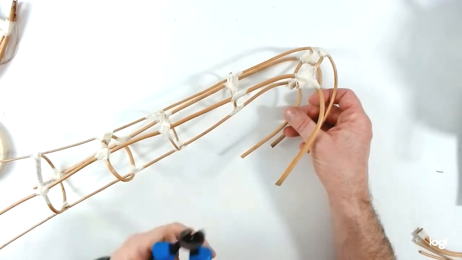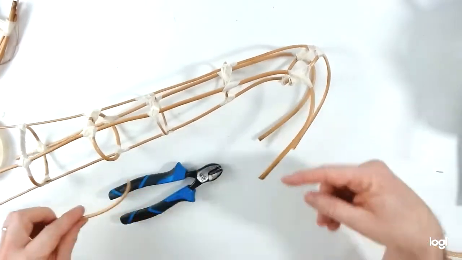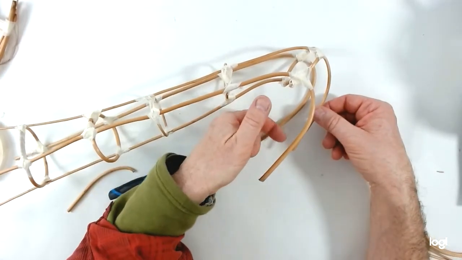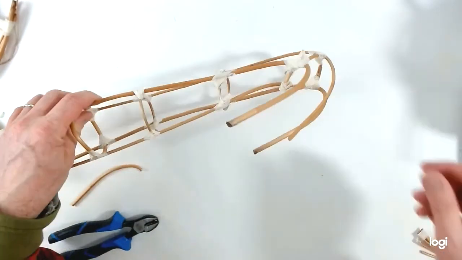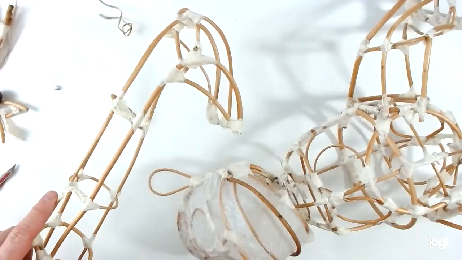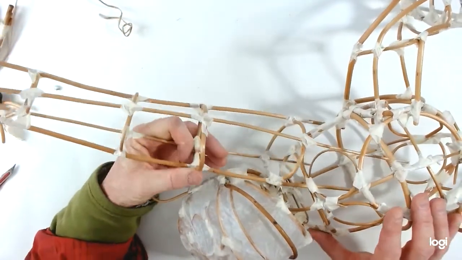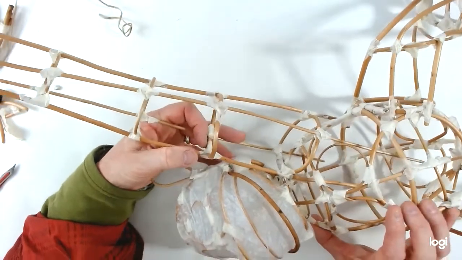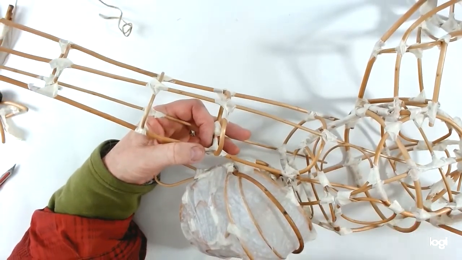So I'm going to chop that off and then try to turn this bit into more of a hand by putting some cross pieces on. So that's the hand finished, and now I'm going to fix it into the body like so, so the monkey will be hanging from this arm.